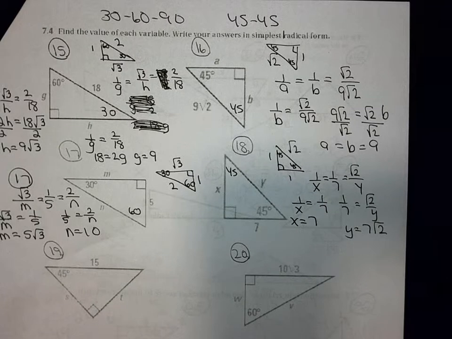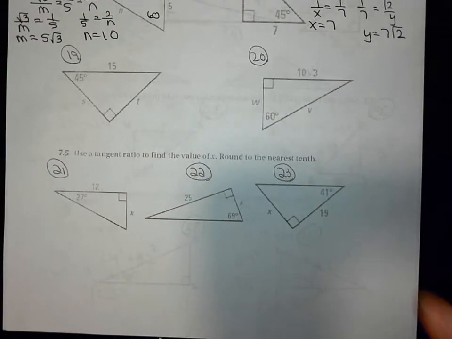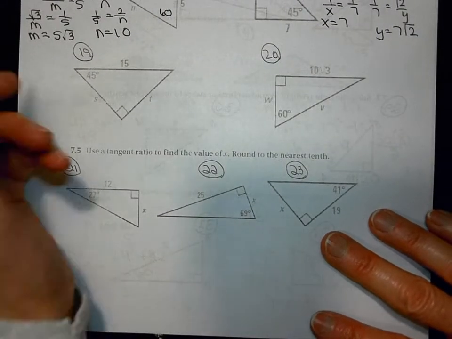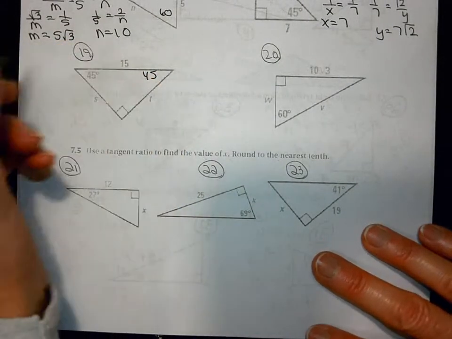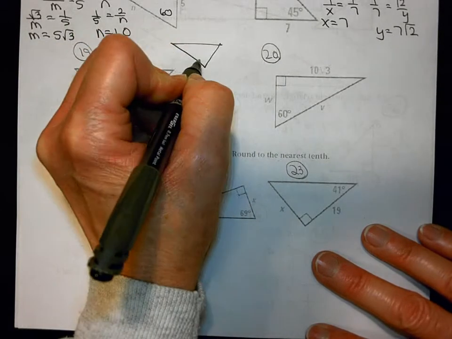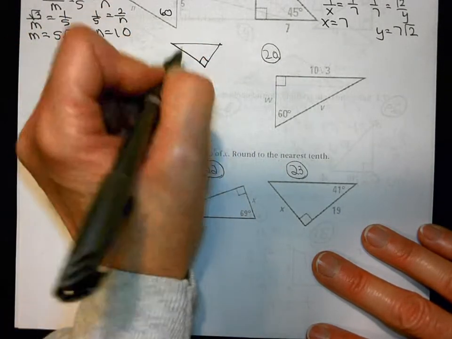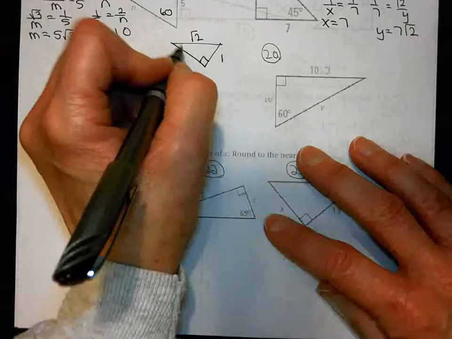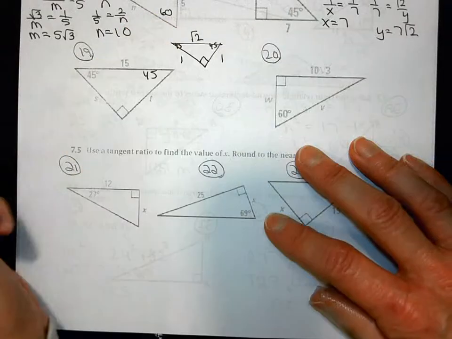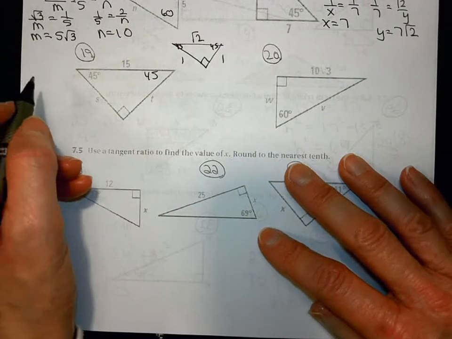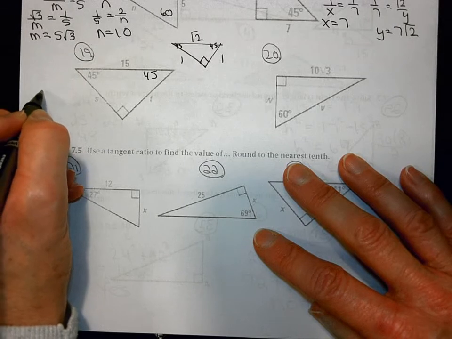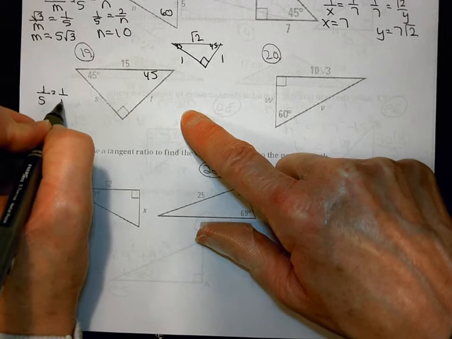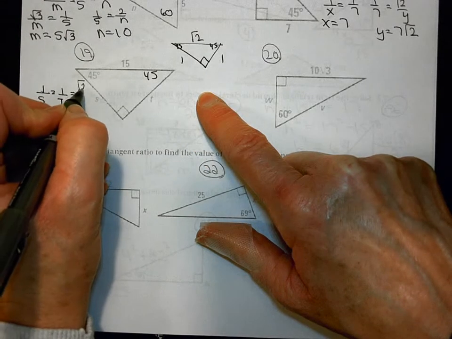Now I'm going to move up to 19 and 20. One will be a 45-45-90, the other will be a 30-60-90. So 45-45-90, again, here's my pattern. My hypotenuse is going to be the square root of 2, and my sides are going to be 1 and 1 because this is a 45-45-90. So we're going to do 1 over s equals 1 over t equals square root of 2 over 15.